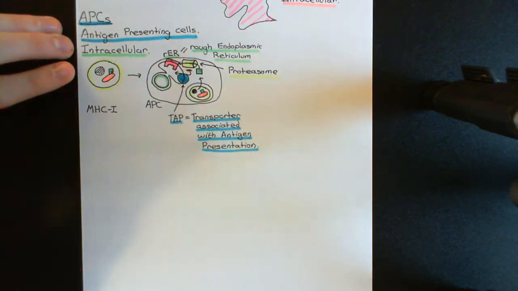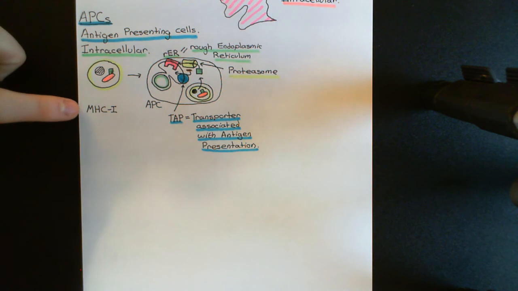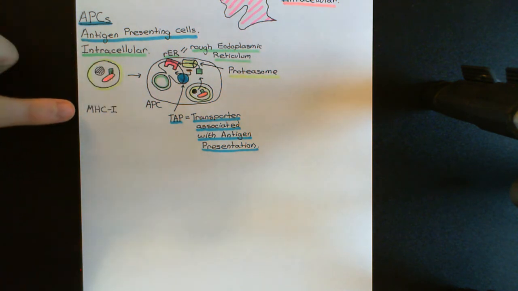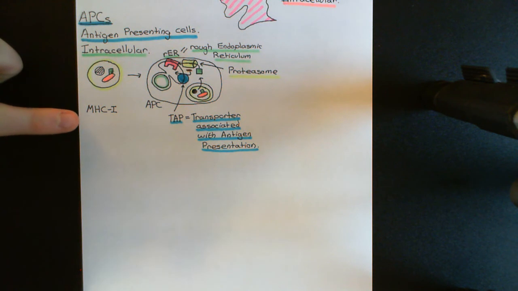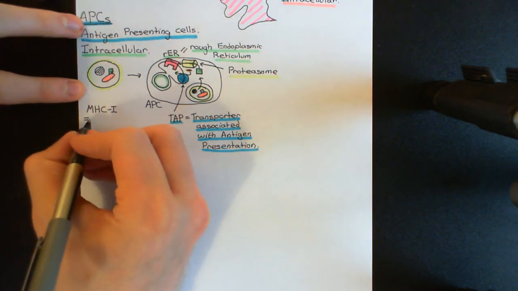So we'll see that antigen fragments from an intracellular pathogen are going to be loaded on MHC class 1 by this mechanism, whereas antigen fragments from an extracellular pathogen are going to be loaded on a different one known as MHC class 2 by a mechanism that we'll come on to in a moment.